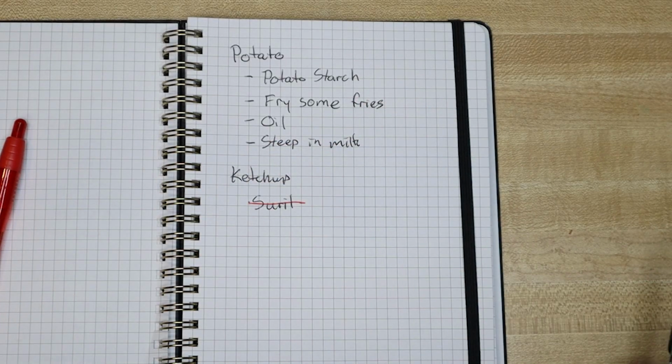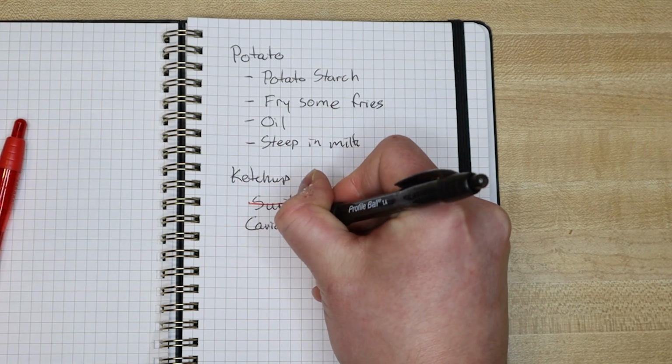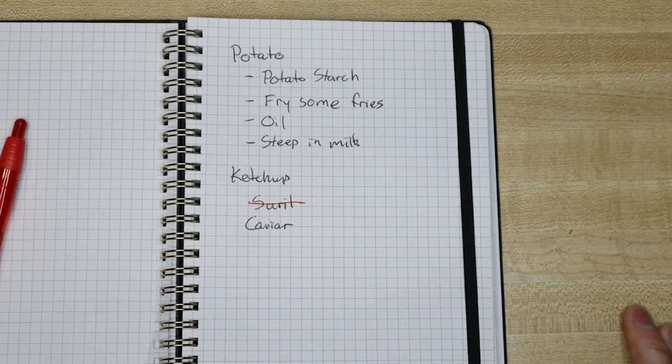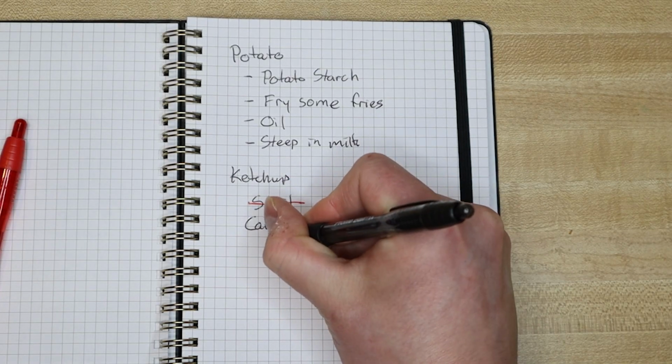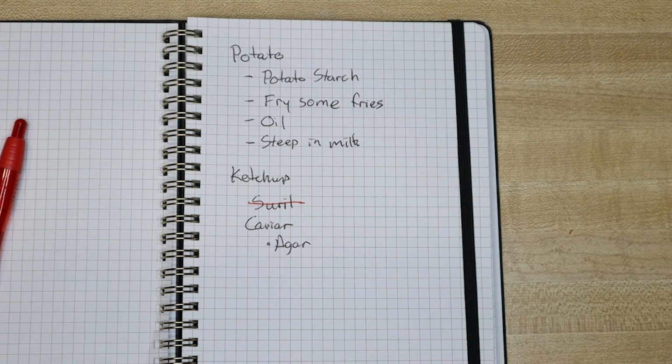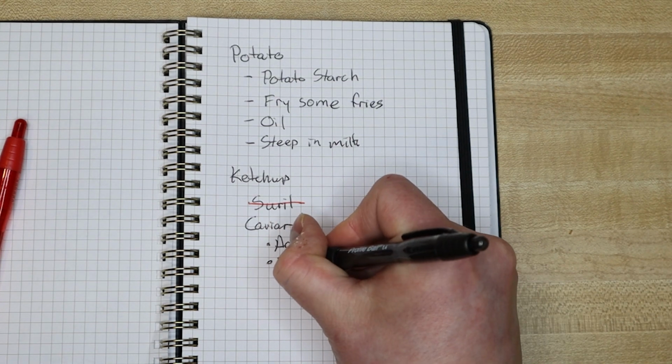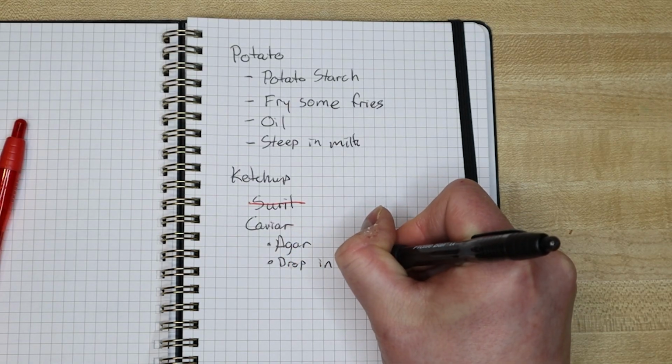I got thinking back to about 10-15 years ago. I was interested in molecular gastronomy a little bit. So I think what we can do is make ketchup caviar. And how do you do that? Well, we're going to take some of the ketchup and some agar-agar, which is a vegetable-based gelatin, and we'll cook that until it just comes to a boil, and then we will drop it into some really cold oil.